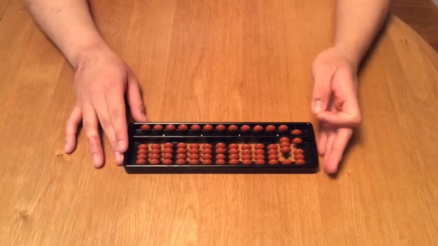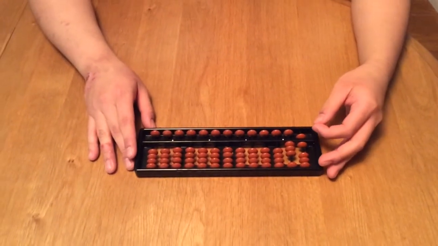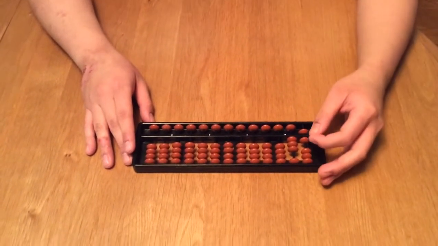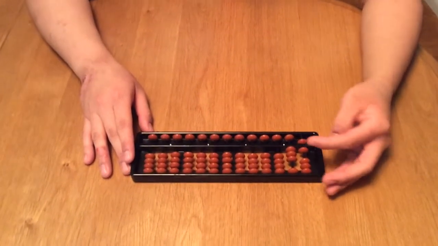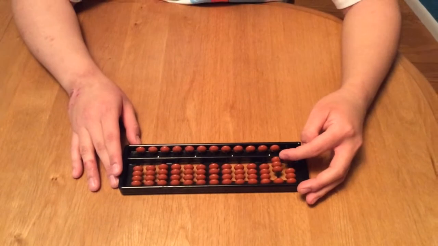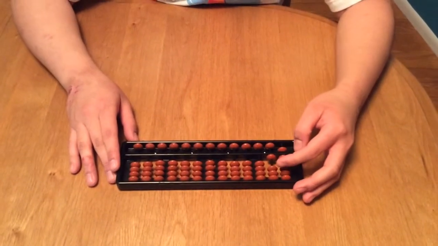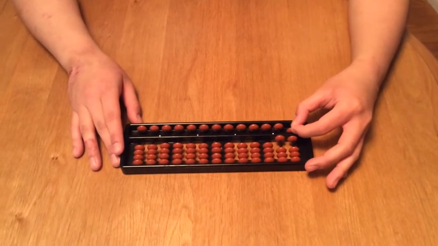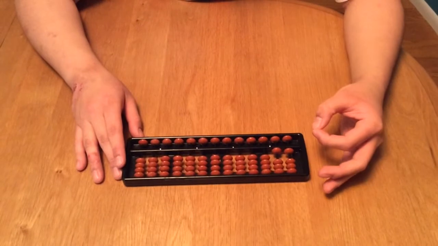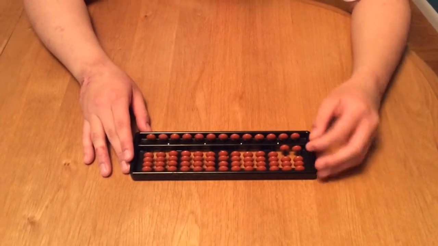And now I'm going to show you also how to subtract. And the way you subtract is very simple. And let's say you wanted to subtract 25. So what you do is you take away 2 in the tens column, which you already taken away 20, and now you take away 5 in the ones column. So now you're left with 11.